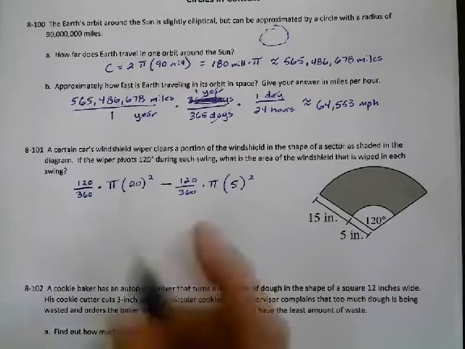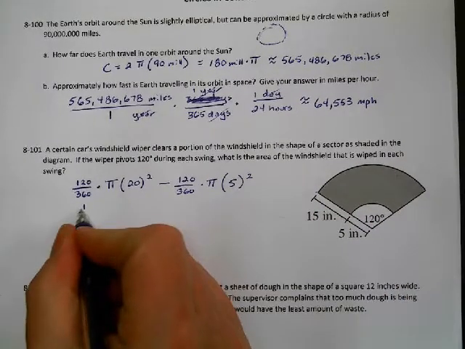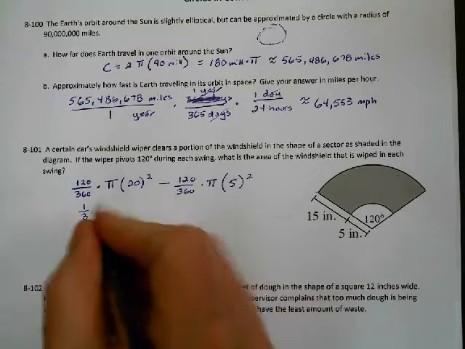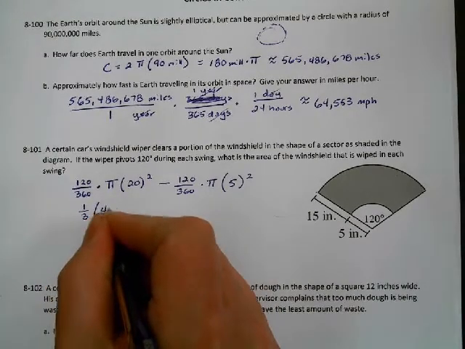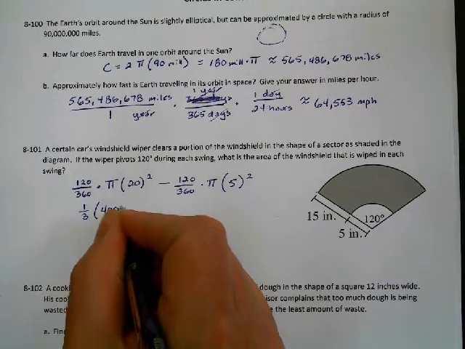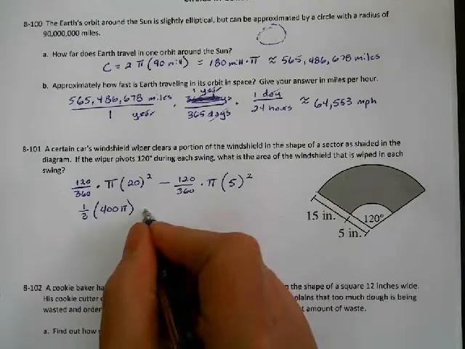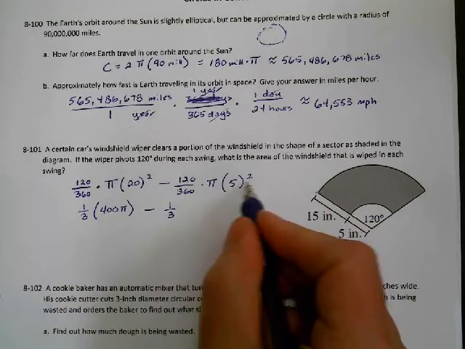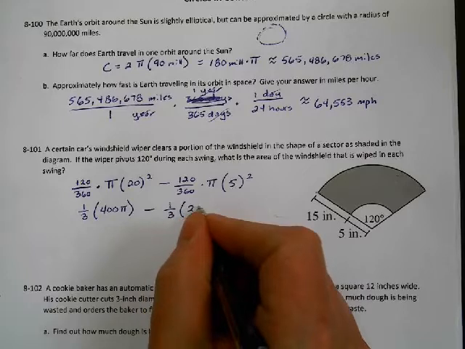All right, like we said before, this is 1/3. So 1/3 of 20 times 20, which is 400. So 1/3 of 400 pi. And then over here, we've got 1/3 of 5 times 5, which is 25, so 25 pi.